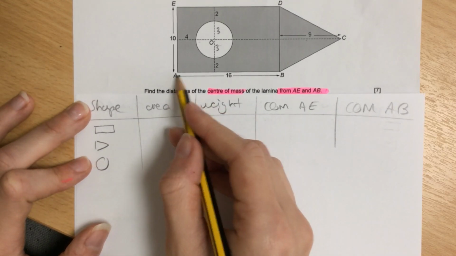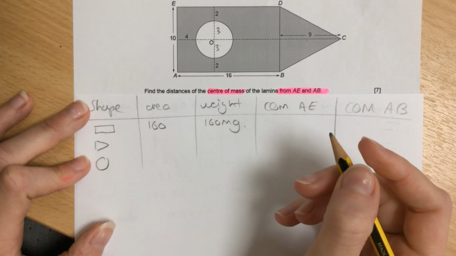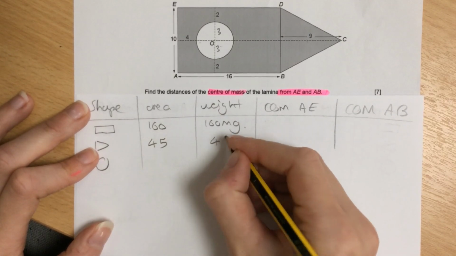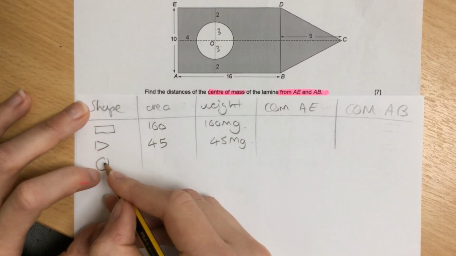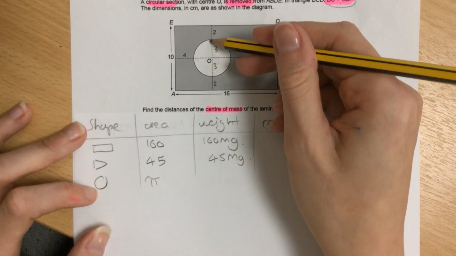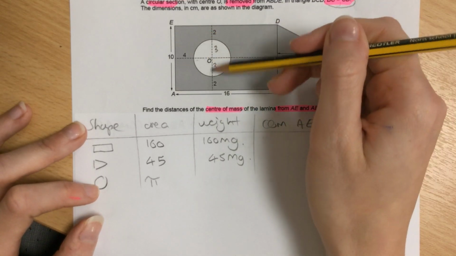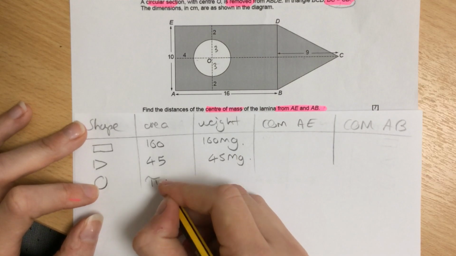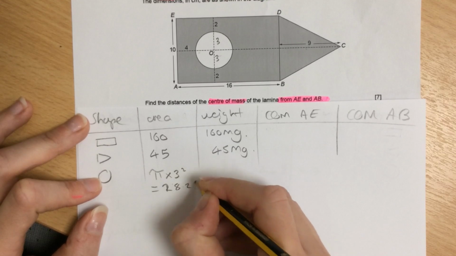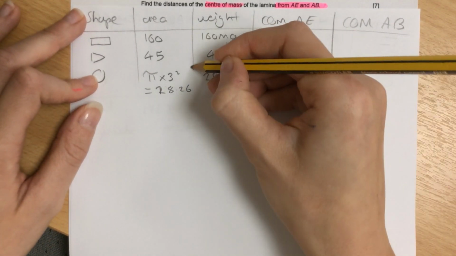So area of the rectangle, length times width, is 160. So weight is 160 mg. Triangle, base times height divided by 2 gives you 45, so 45 mg. Circle, pi r squared, so you get pi. Now the radius of the circle: if this one is 2, and this is 2, that gives us 4. We're going all the way down is 10, so left over is 6, so each of these are 3. So the radius is 3, which gives us 28.26 mg. You can leave this in terms of pi if you want.